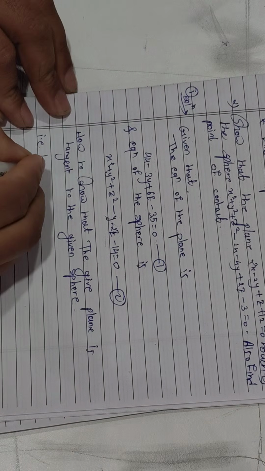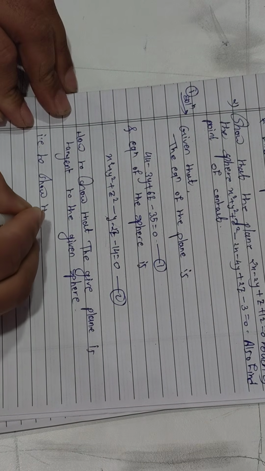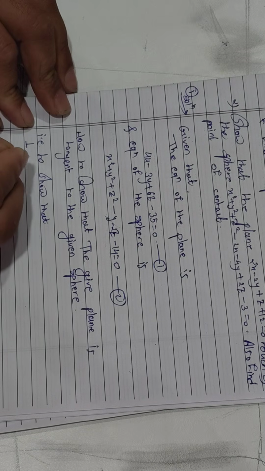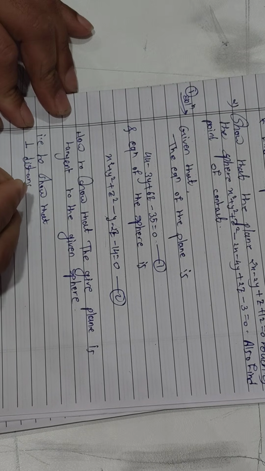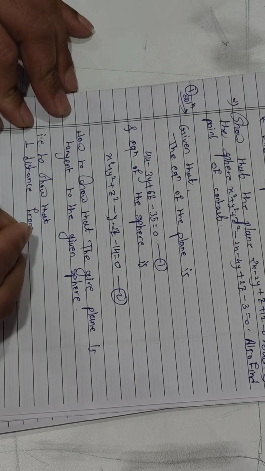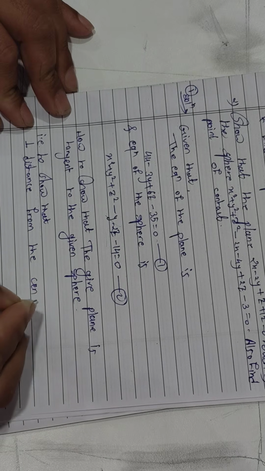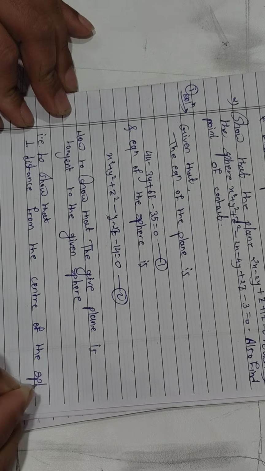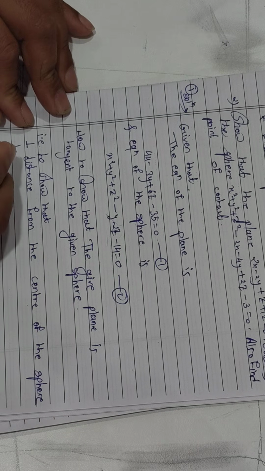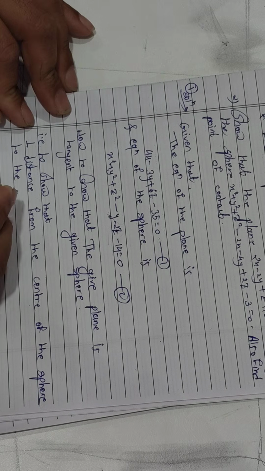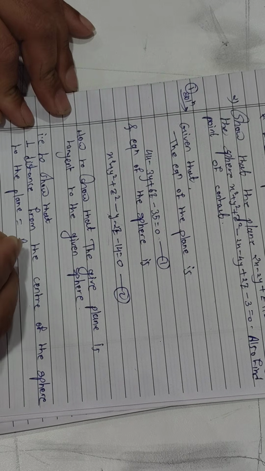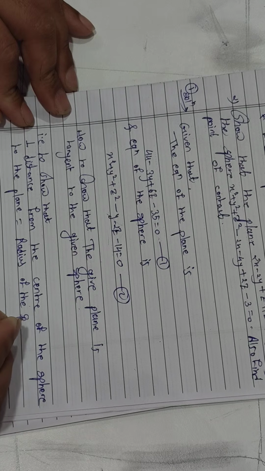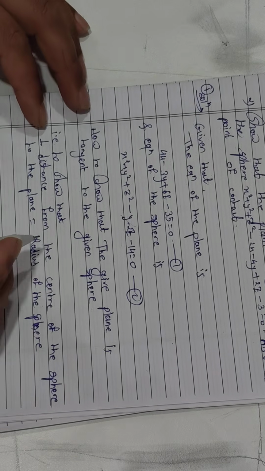That is to show that perpendicular distance from the center of the sphere to the plane equal to radius of the sphere.